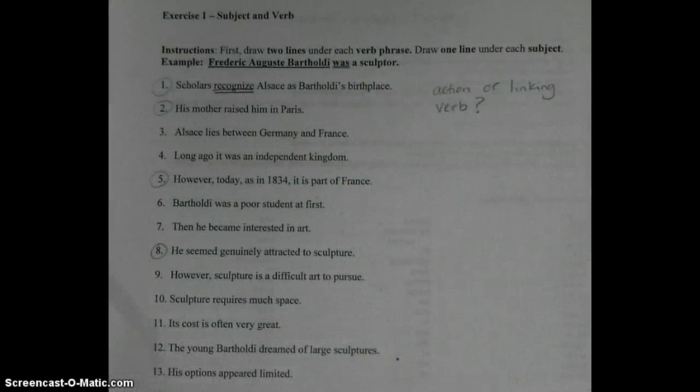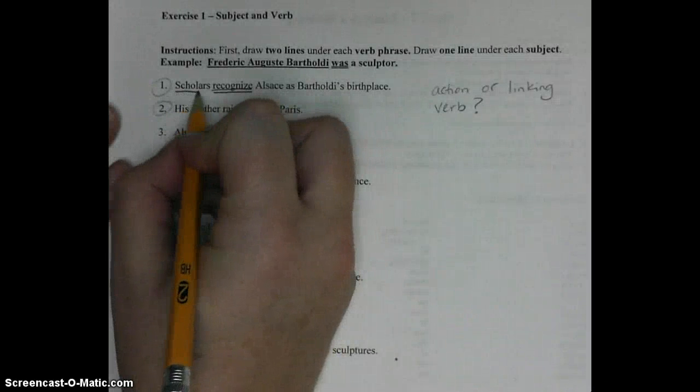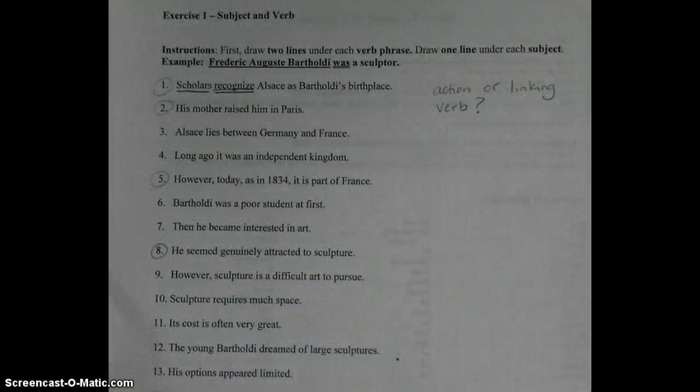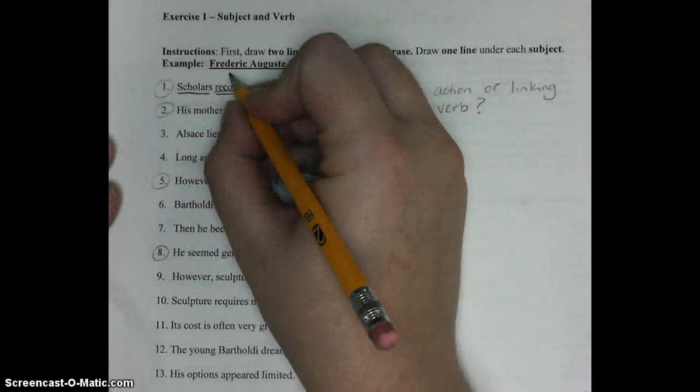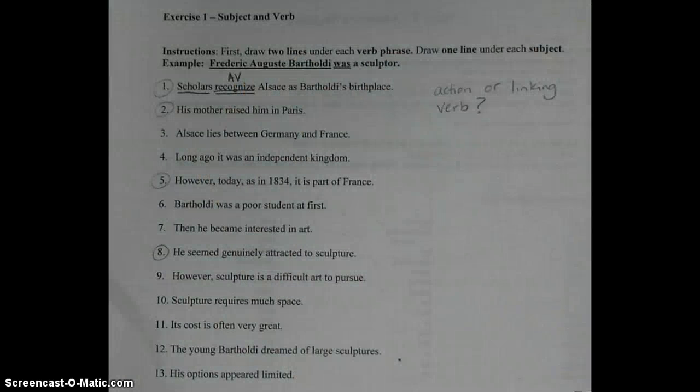Who or what is recognizing? Scholars. Scholars are my subject. Now I have to determine if this is an action verb or a linking verb. Well, an action verb can be a mental exercise, which is what recognizing is. It doesn't have to be something like jumping. And I know that recognize is not one of my linking verbs, so I'm going to label this AV for action verb.